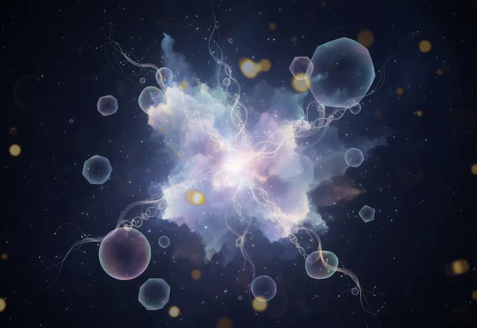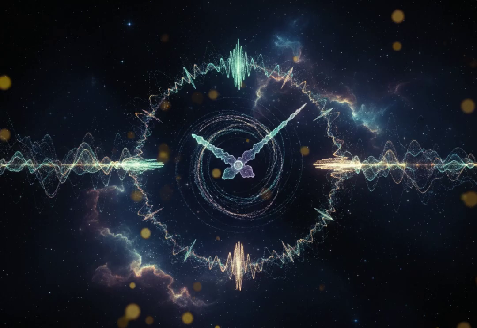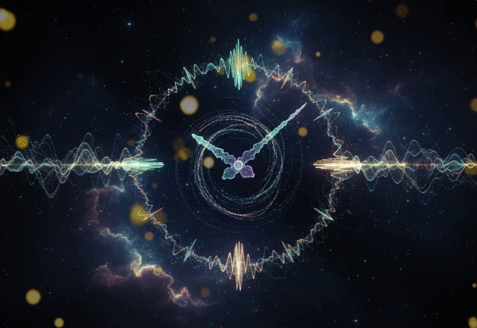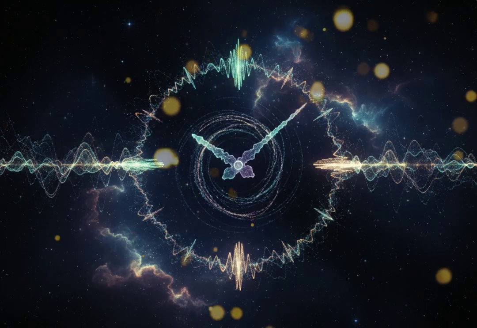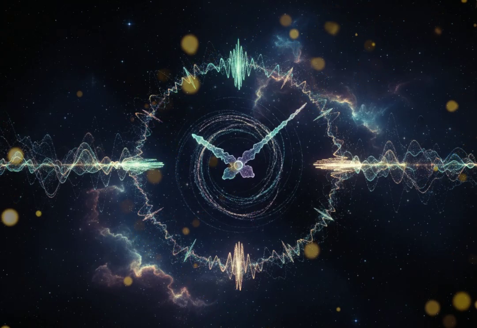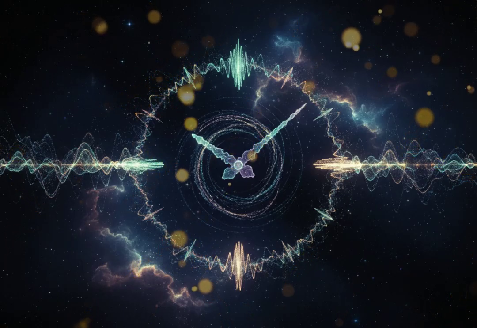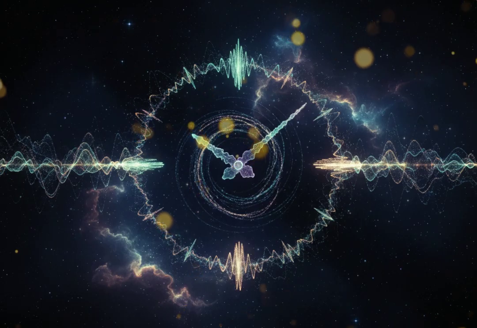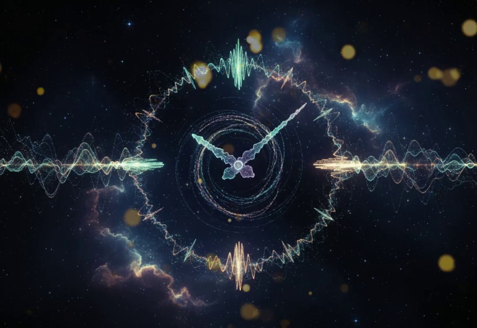But how do researchers sift through the vast amounts of data generated by these collisions? This is where the role of data analysis becomes paramount. Each collision event produces an overwhelming amount of information, and scientists must determine which events hold significance for their research. This is where the concept of triggers comes into play.